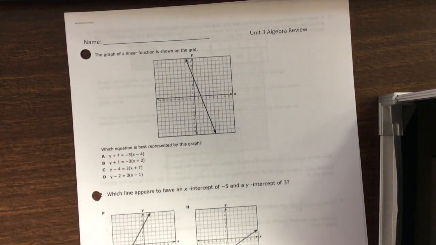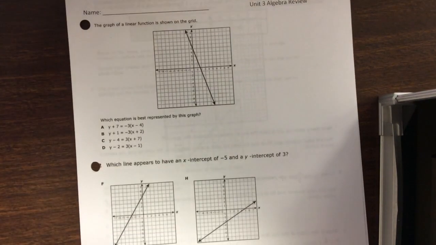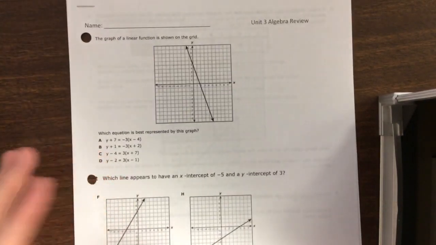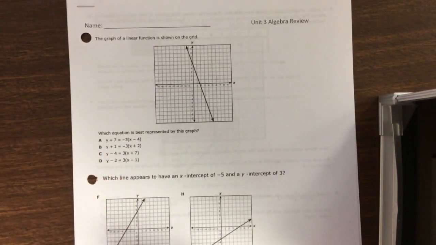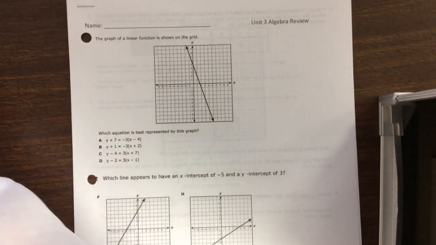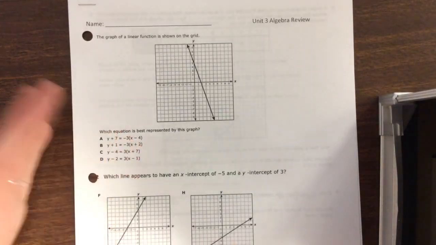Hey guys, this is the Unit 3 Algebra Review. These are actual STAAR questions, and tomorrow's test is going to look very similar to this. If you can complete this review, you're going to do great on the test tomorrow.